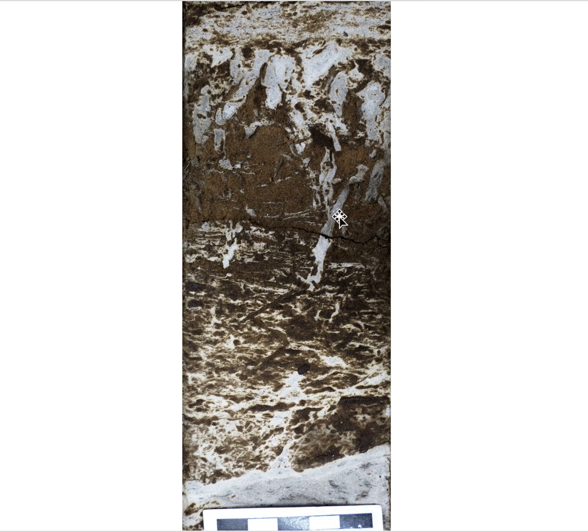There's other trace fossils in here, like these sand-filled oblique trace fossils that might be Gyrolithes. That's a U-shaped burrow, but we have a better example later on. And for sure, these sand-filled tunnels here are Planolites.